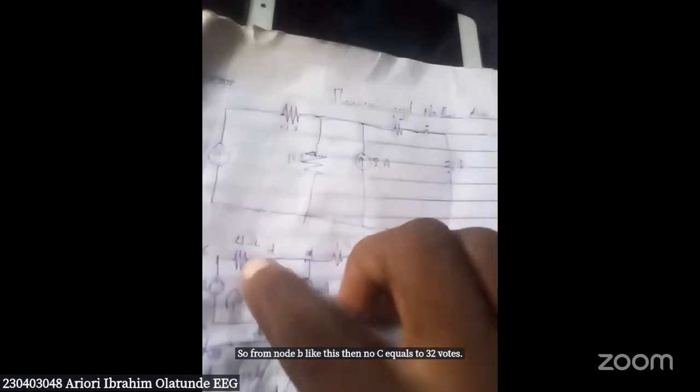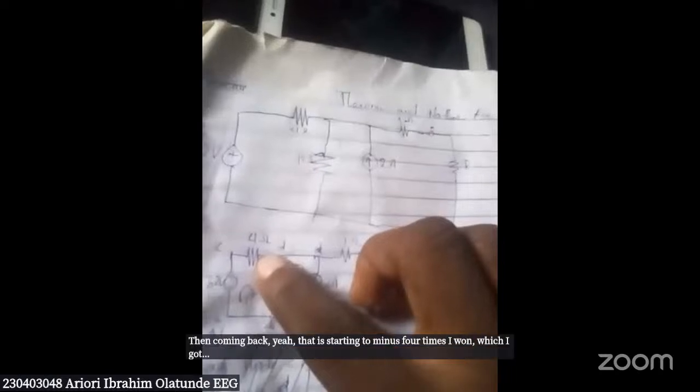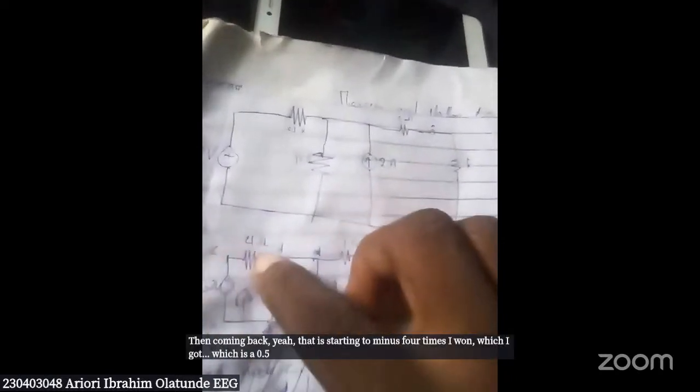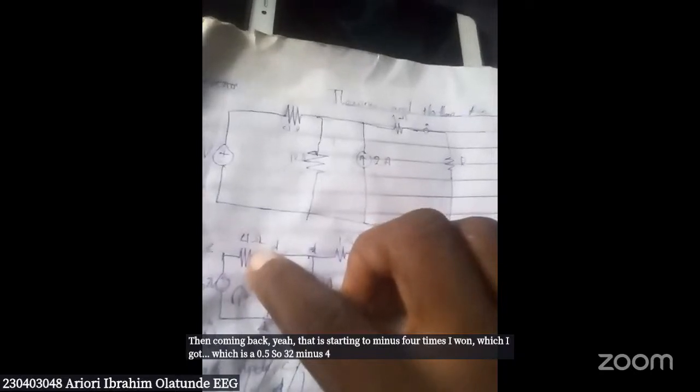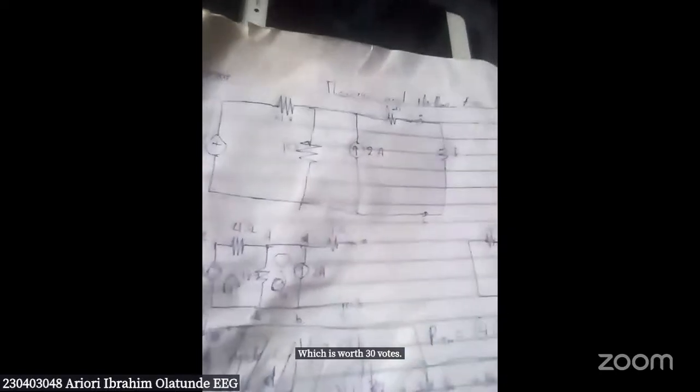Then coming back here, that is 32 minus 4 times I1, which I got, which is 0.5. So 32 minus 4 times 0.5, which is what? 30 volts. So the 30 volts here. That is what I did here. So this is just my voltage. So your Thevenin voltage now is what? My Thevenin voltage is 30 volts now.